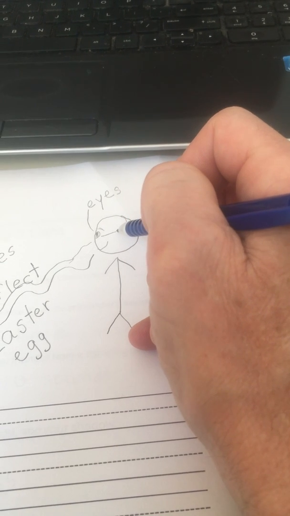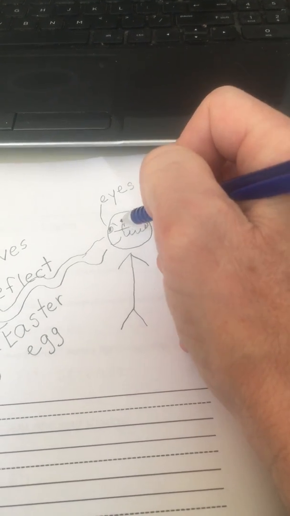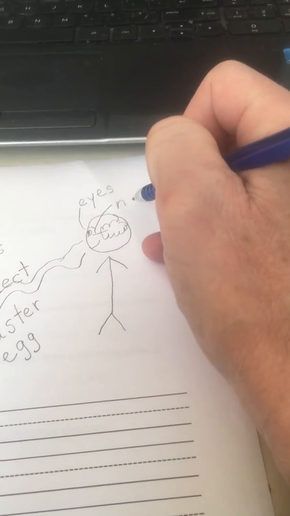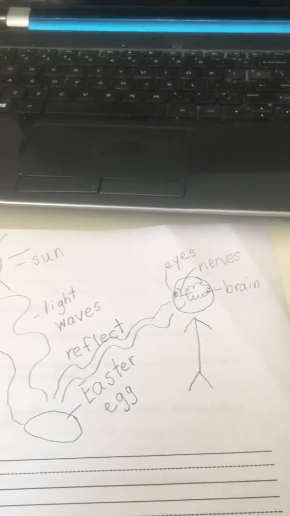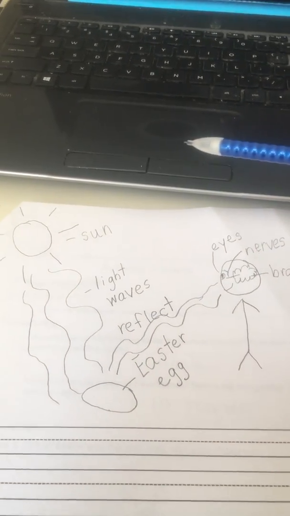So for the nerves, you can just draw one line, and then in the middle of our head is our brain. So we need to label these parts. So there's the nerves, and same way we spelled it when we were talking about sound. N-E-R-V-E-S, and then the brain. B-R-A-I-N. A-I, right in the middle of the brain. All right, so that is the picture of how we see things.